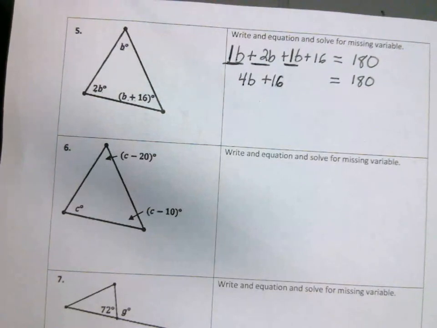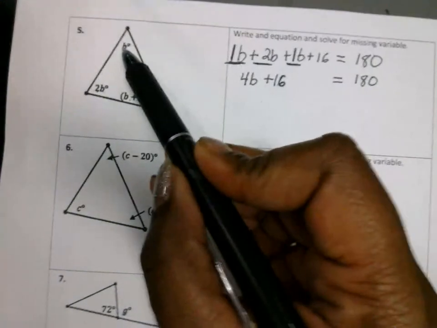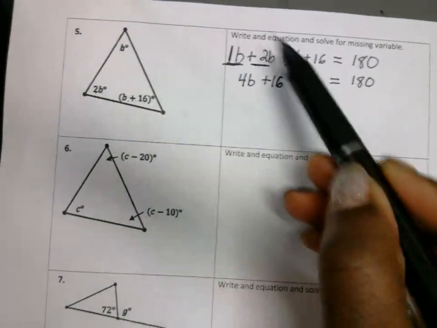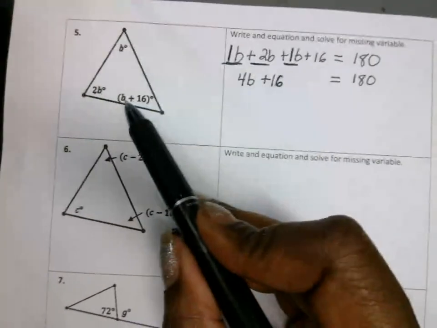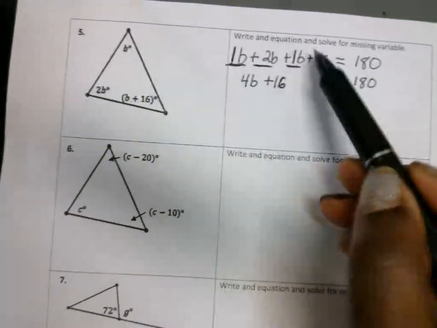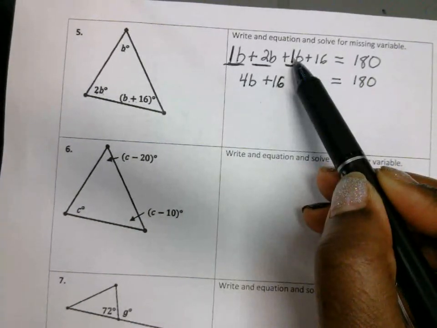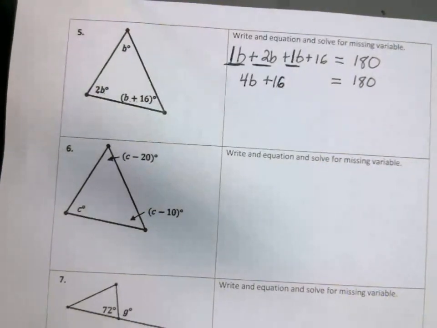How is it 4B? Because there's 1B and 2B. It's a 1B here for this B right here, baby. Then we got plus 2B for this 2B right here. And then you see where it says B plus 16? That's another B there. But you put 1 in front of the B's. Okay. Any other questions about that?